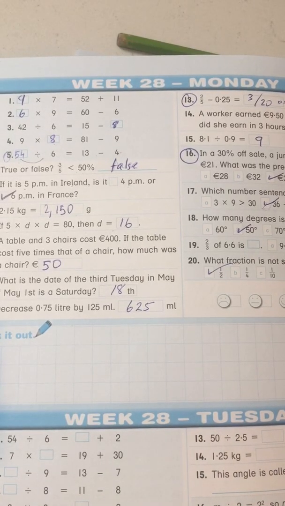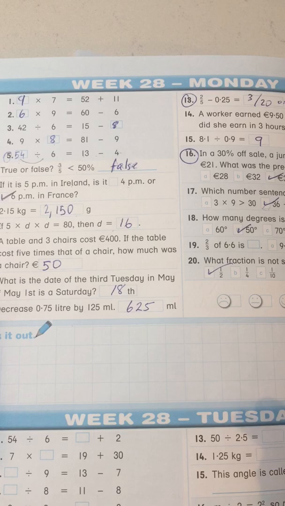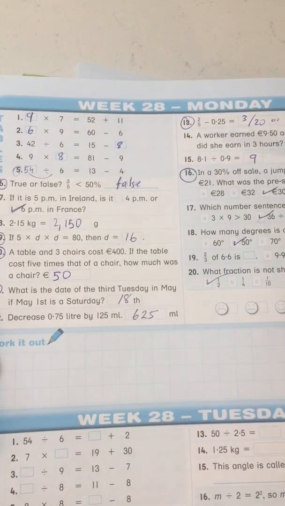Work it out. 5th class maths, week 29, Monday. This week I'll try and get through the videos a little quicker and just pick out the tricky sums. So we go through the tables.